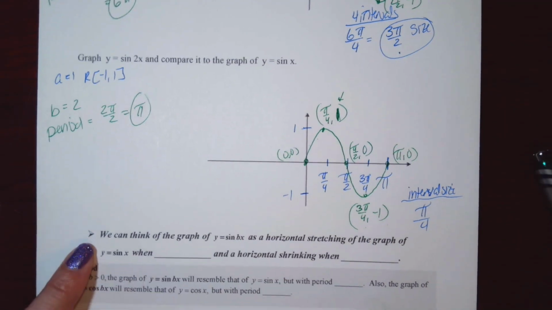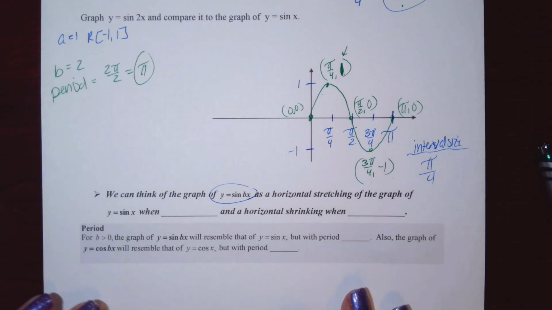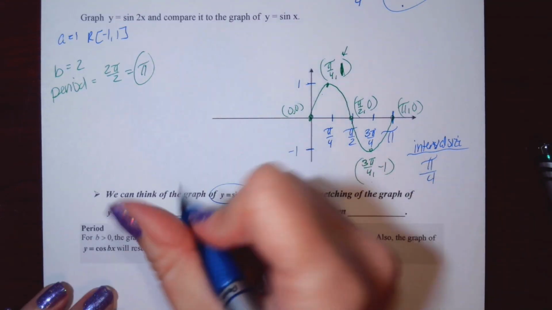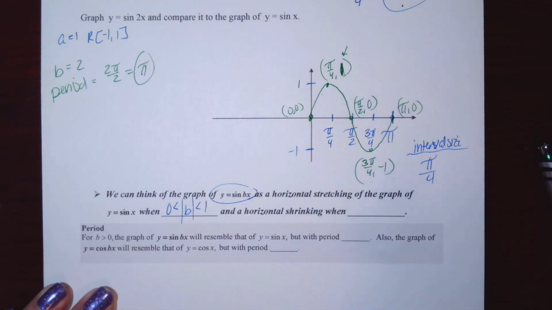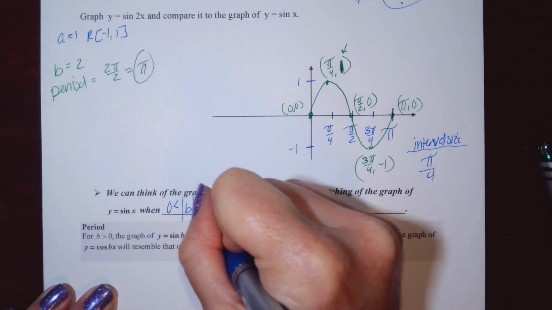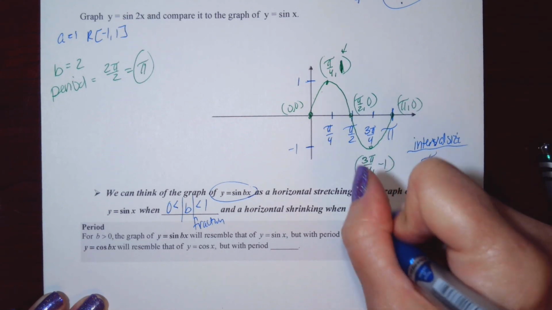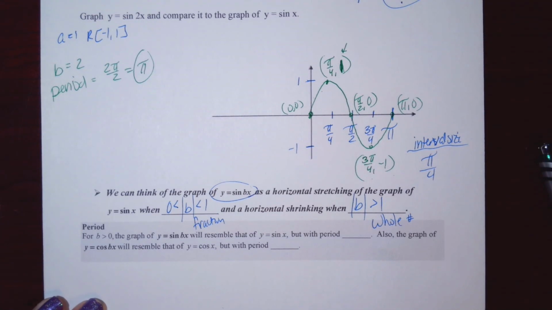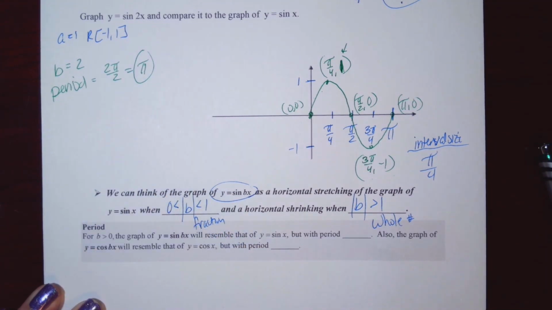Okay, so we can think of the graph y equals sine bx or cosine bx as a horizontal stretch of the graph when the absolute value of b is a fraction. When it's between 0 and 1, when it's a fraction, it's a stretch. When it's a whole number, it's a shrink, or a compression. Now this is the opposite of what it was for our amplitude, and it's because I'm dividing it out by this value of b. That's what makes the difference there.